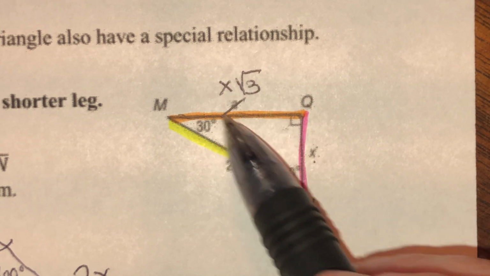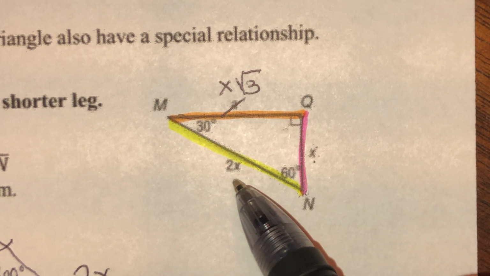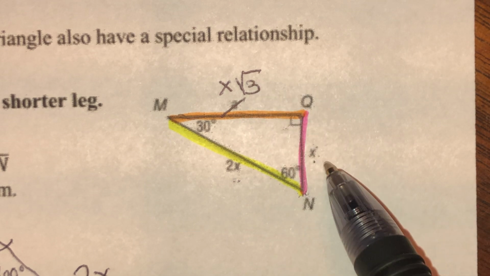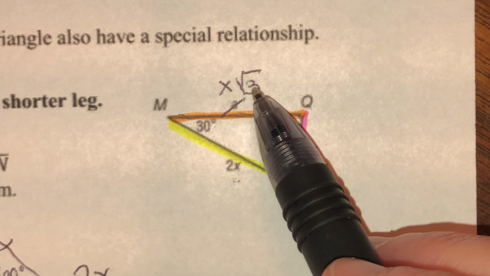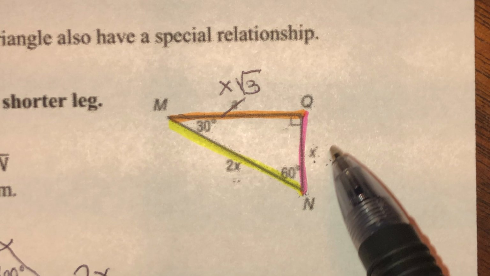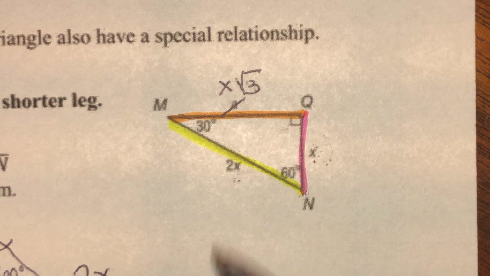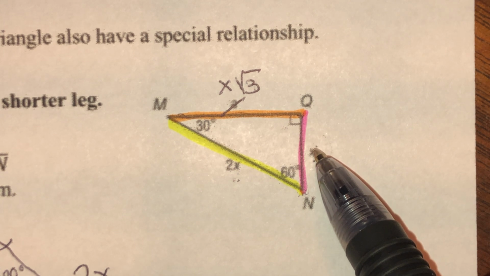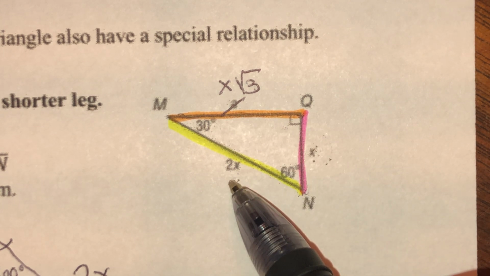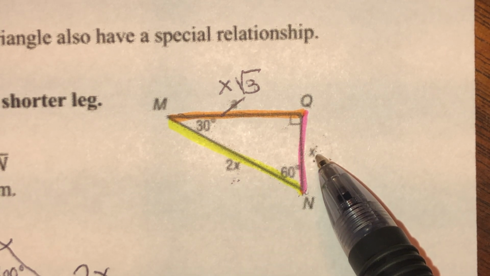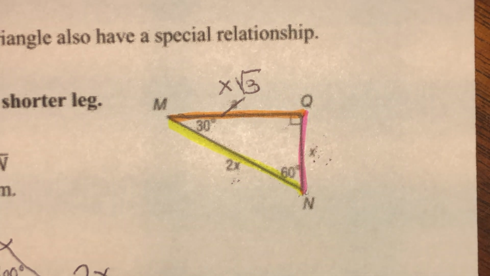If you know what this guy is and you want to find the hypotenuse, you need to first find the short leg. So you would divide by the square root of 3. And whatever you get, then you can double that to get the hypotenuse. So the hypotenuse is double the short leg. The short leg times the square root of 3 equals the long leg. And that's a 30, 60, 90.